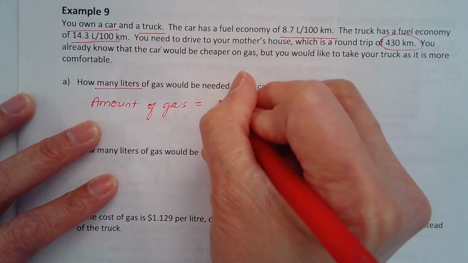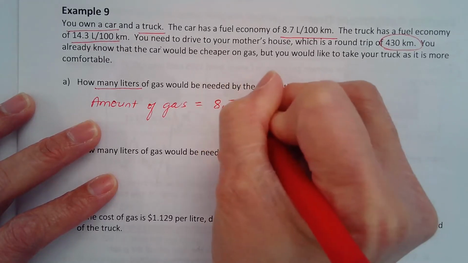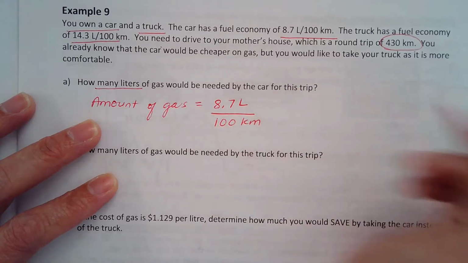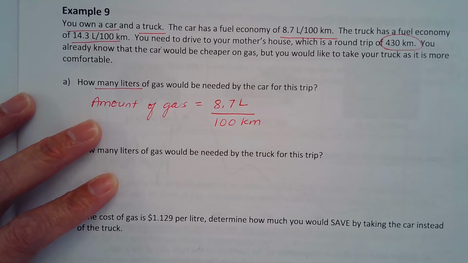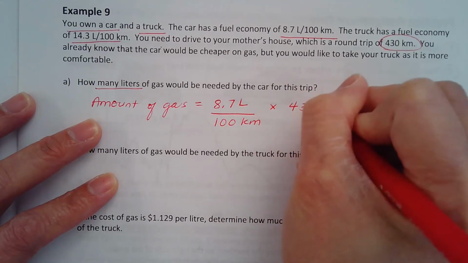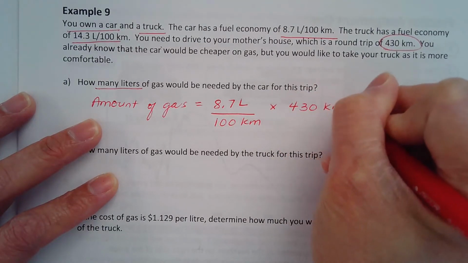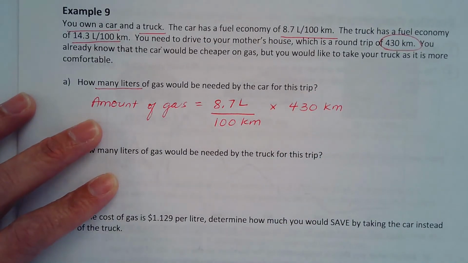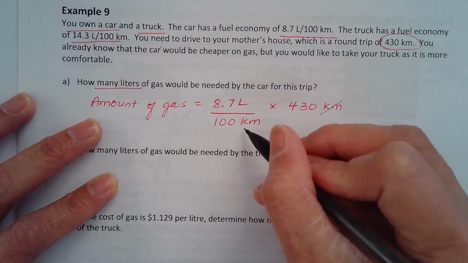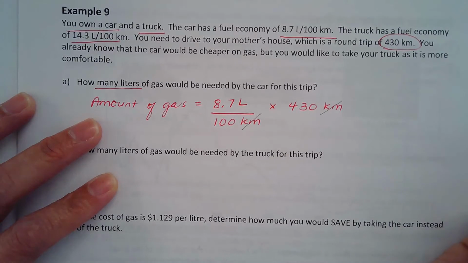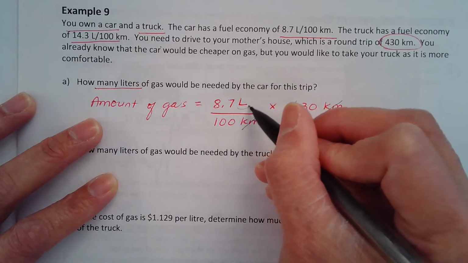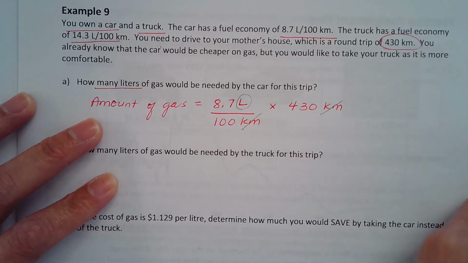It's 8.7 liters per 100 kilometers, times 430 kilometers. Because the kilometer in the numerator will cancel the kilometer in the denominator, when you divide, we're left with the liters.